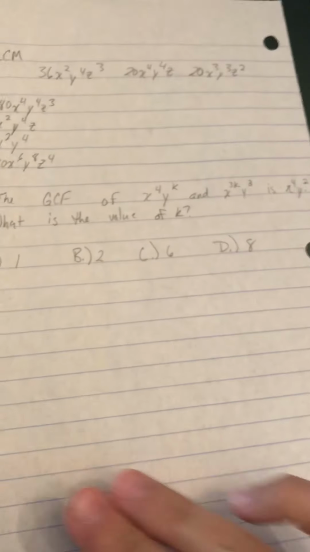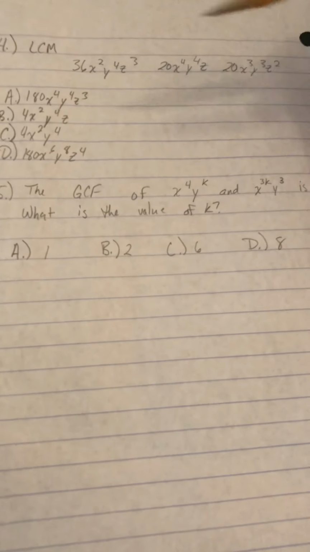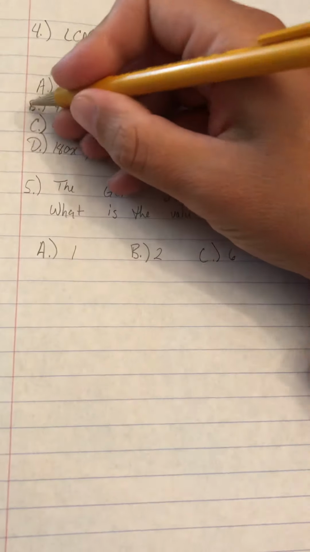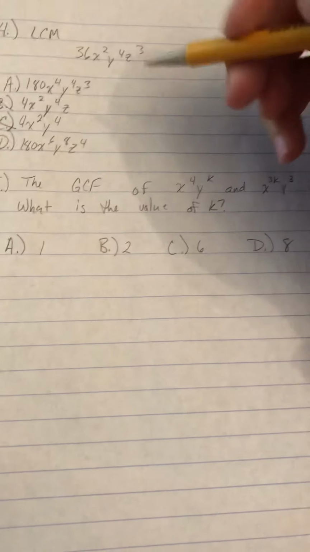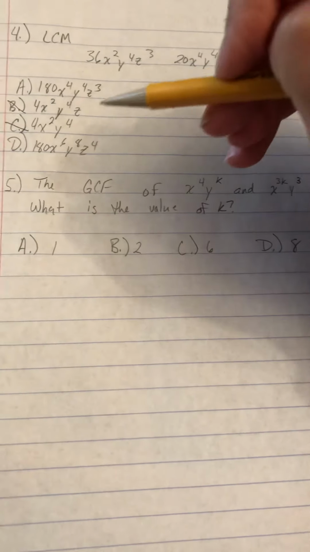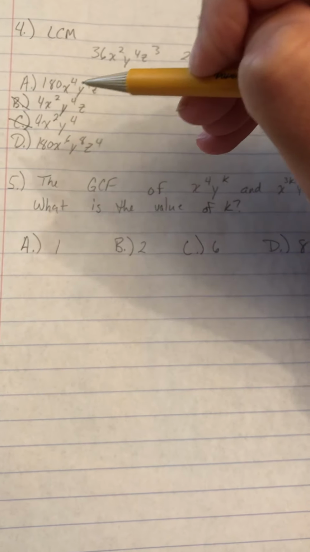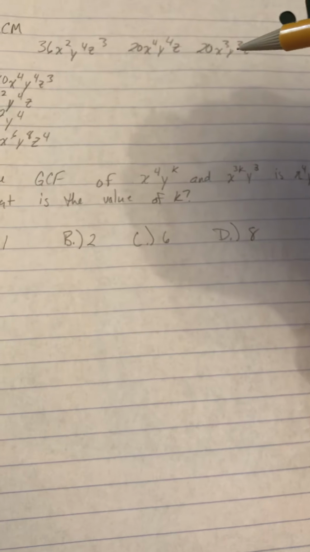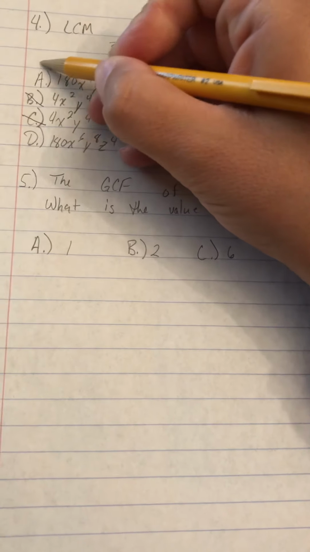Number 4, LCM. LCM you think big, so I'm going to cross off B and C. Obviously x6 is big, but there is no x6 up here, so you're going to go with the x4. x4 is the biggest one that we have up here. Okay, if there is no x6, you can't take it.